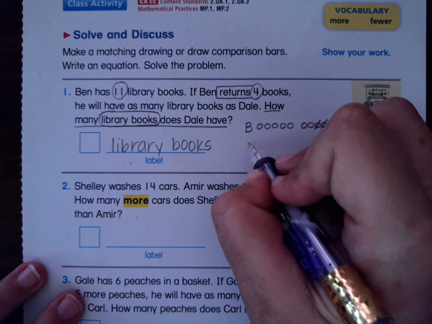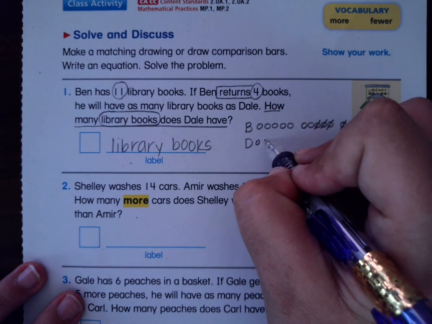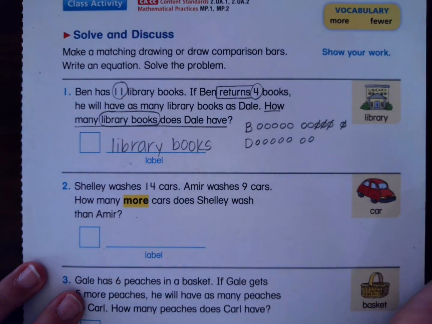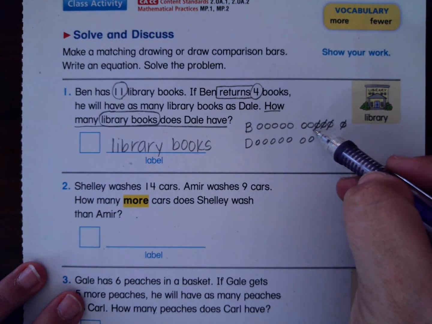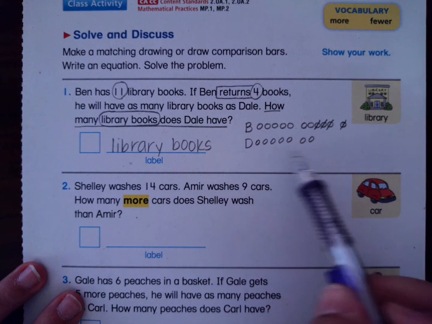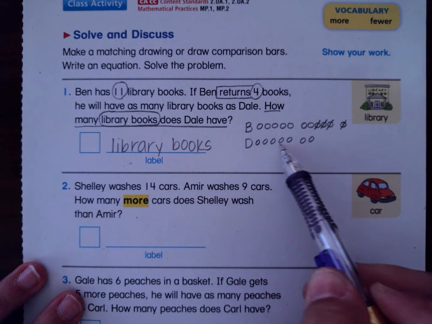Now, what that means for Dale is going to have the same amount underneath that Ben did. So you don't necessarily have to draw this right here, but you can, because that's going to tell us how many Dale has.